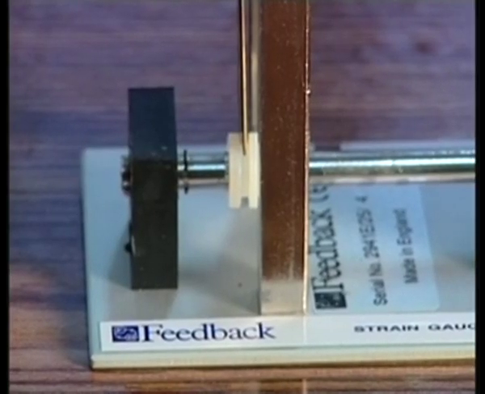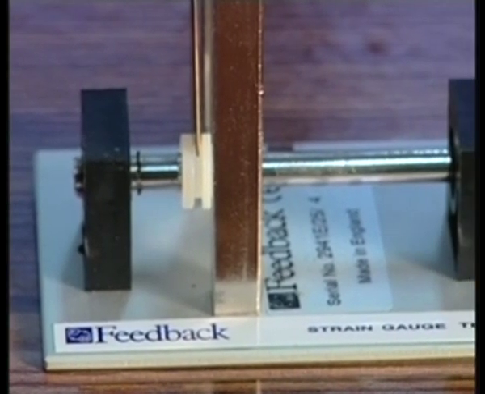Now, let us go to the instrumentation lab and see one practical strain gauge, how it looks, and which is used as a displacement sensor, for the measurement of small displacement. We will come back to this after some time. It is a displacement sensor based on strain gauges.